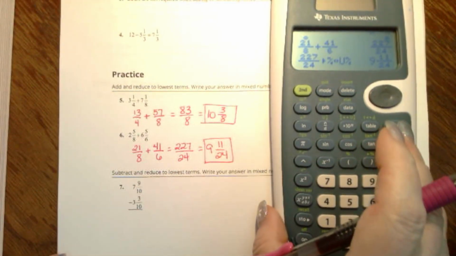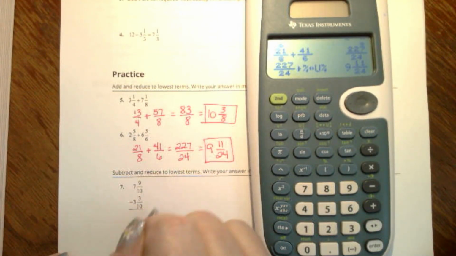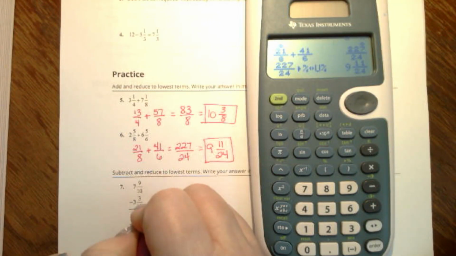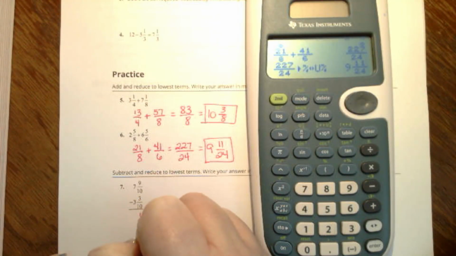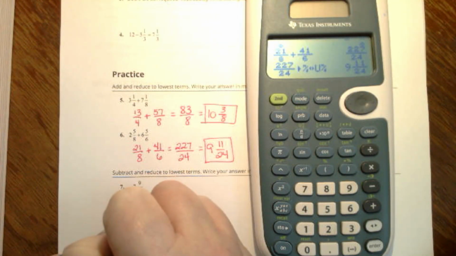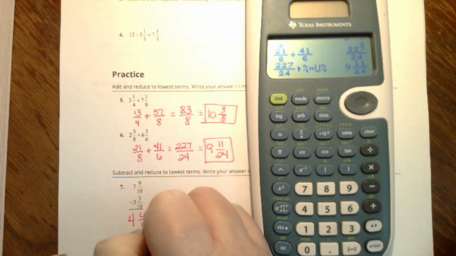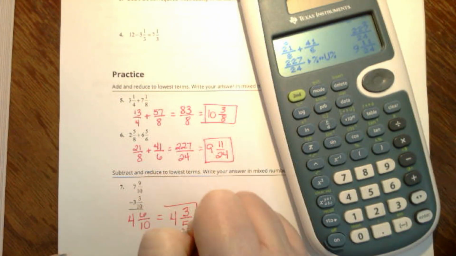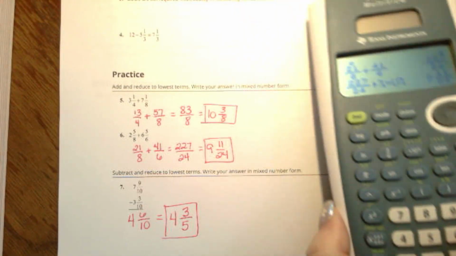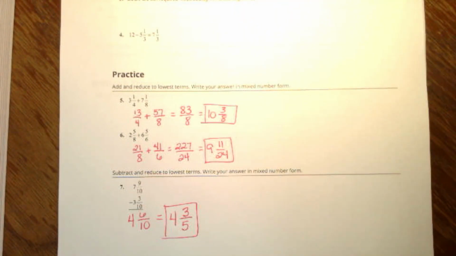It's a lot faster than I would be. They set it up for me and everything. 9 minus 3 is 6 over 10, and that's 4. That's 3 over 5, 4 and 3/5. Questions? If you have them, you better email me, because it's not like I can hear you.